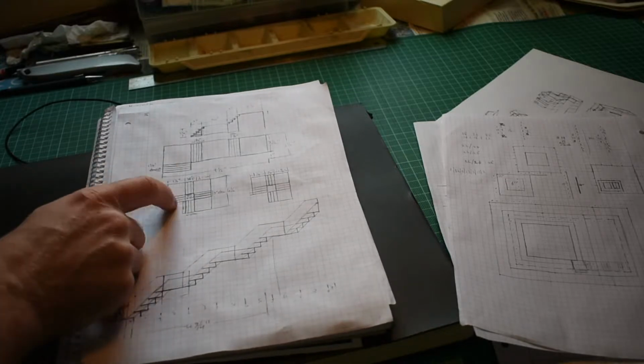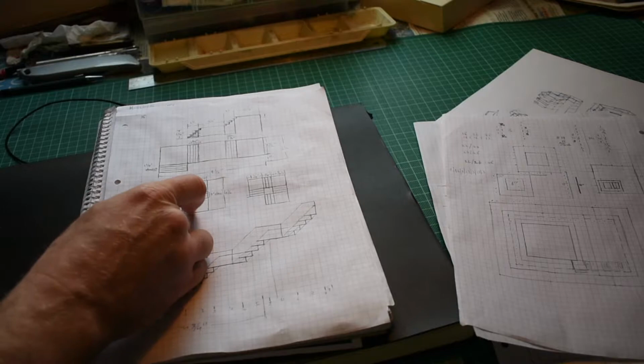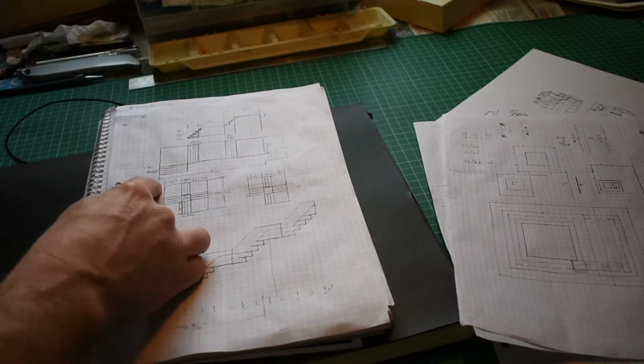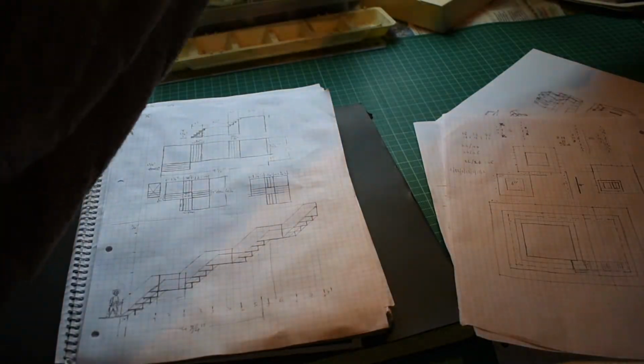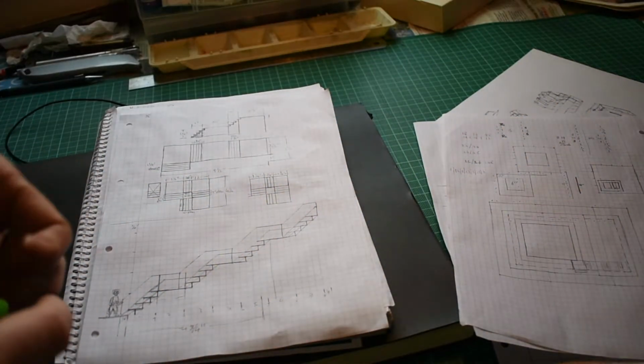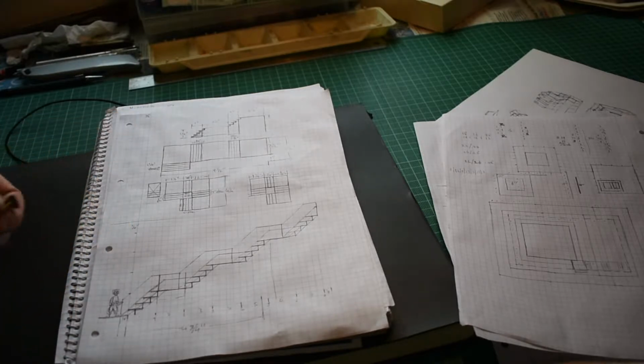Up here, these are spiral staircases, where I've calculated the space required to have 1.5 inch, which I'm just going to grab a tape, sorry, reaching across. So 1.5 inch is roughly 40, well, it's just under 40 mil.